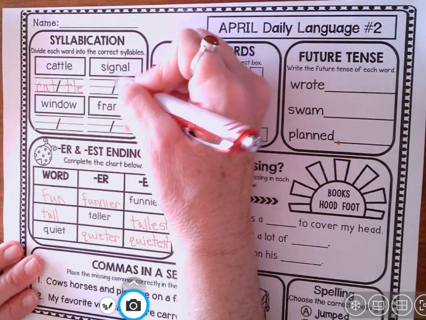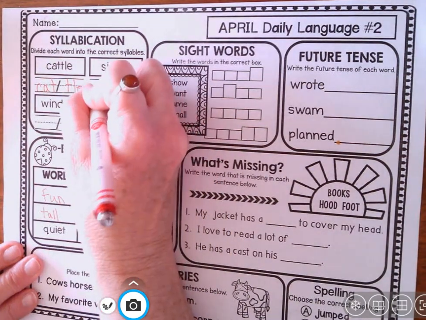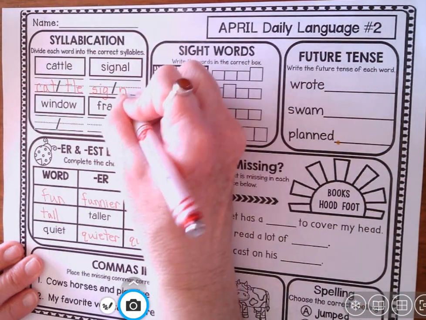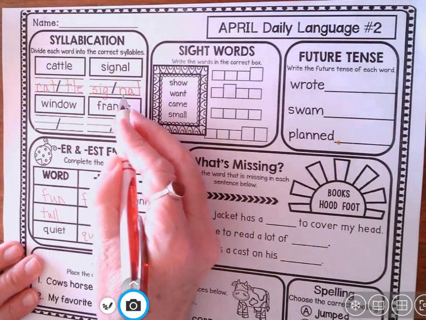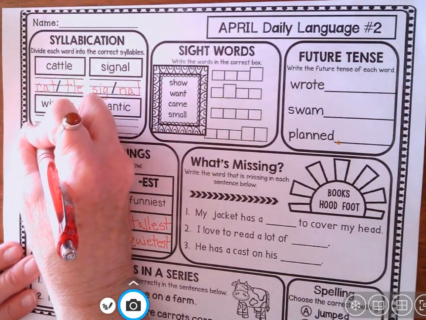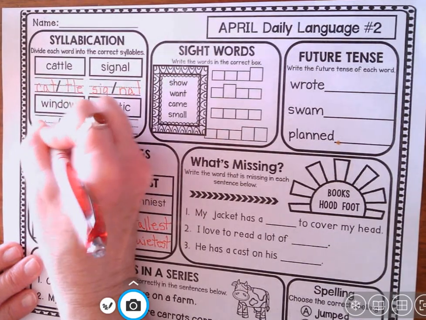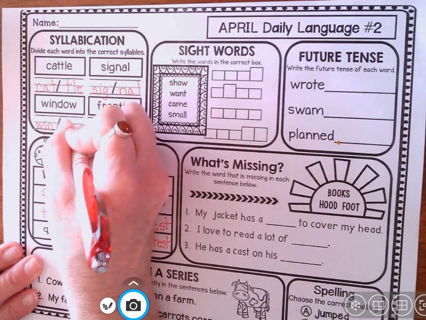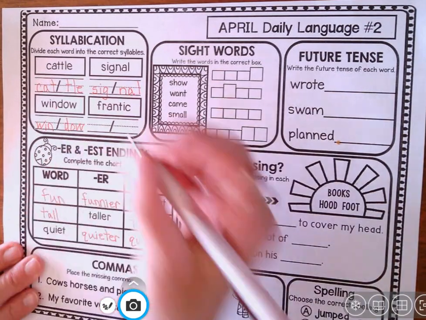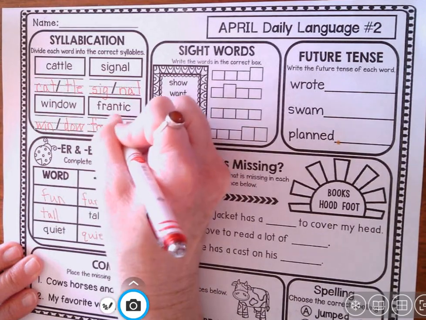Okay, right here, signal. There's 2 consonants again, G and N. So we're going to do S-I-G-N-A-L. Next we have window. Again, 2 consonants, N and D. So win-dow, window. And Fran-tick.